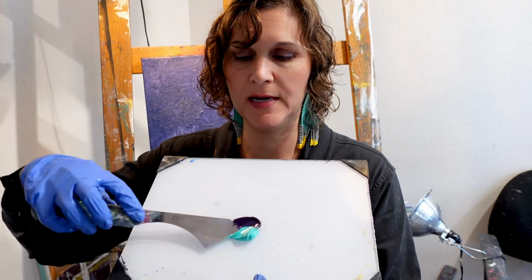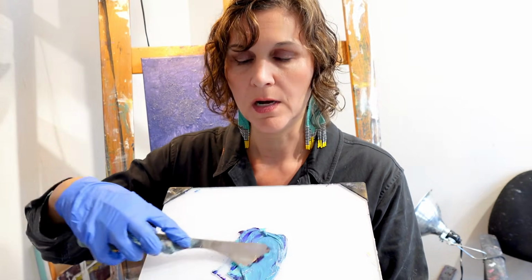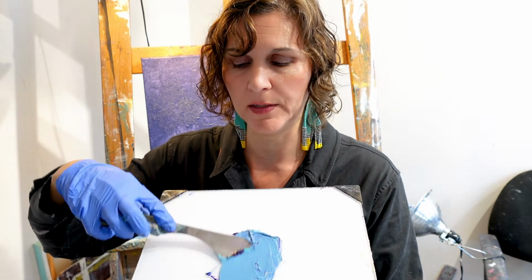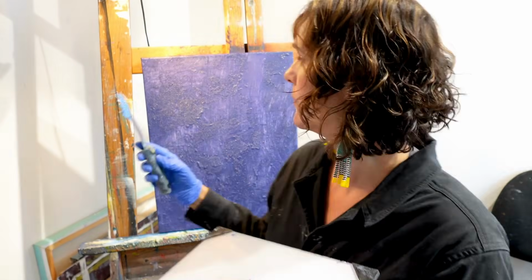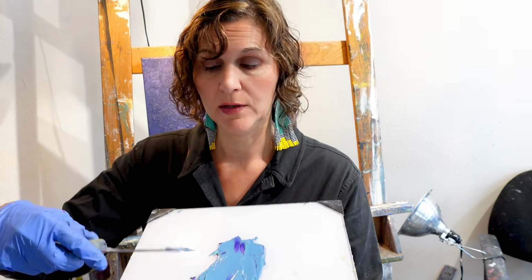So I'm going to try turquoise with a little bit of dioxazine purple, because the purple is what I used in that base color. When we use colors that are in the painting to mix with the others, we get harmonious mixtures. So this is a really cool color, and it's not turquoise, but I really like it. So let's use this. I'm going to make a little bit more.